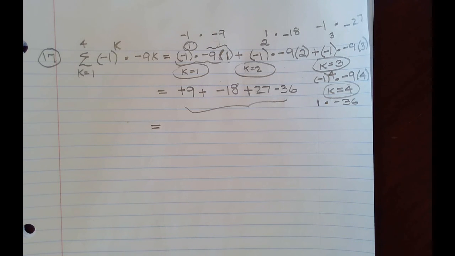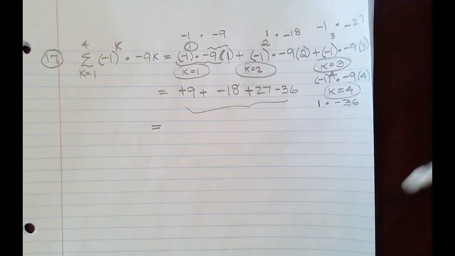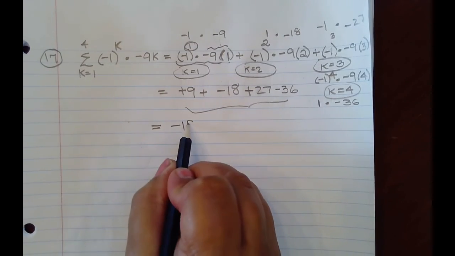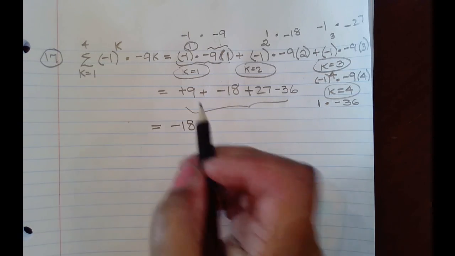Now add all of these up. Okay, 9 minus 18 plus 27 minus 36, and you get negative 18. Okay, so I know the answer for this one was, let's see. Oh, that was a free response. And yes, let me look that up. Yep, the answer is negative 18.